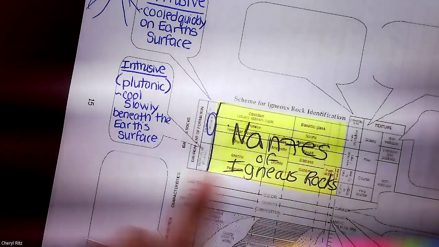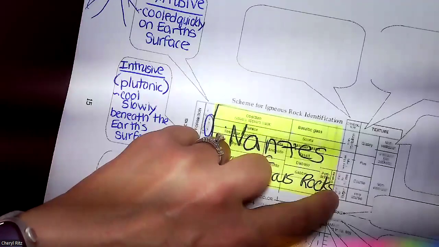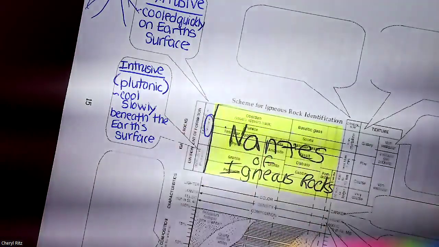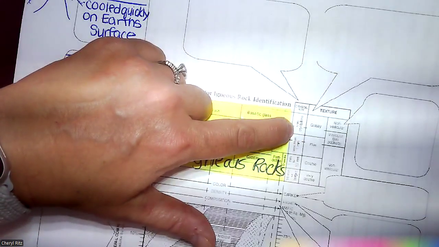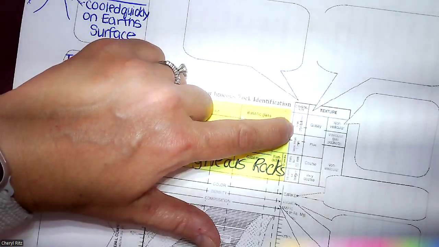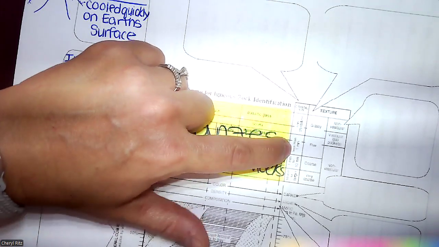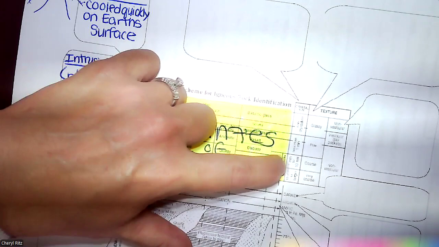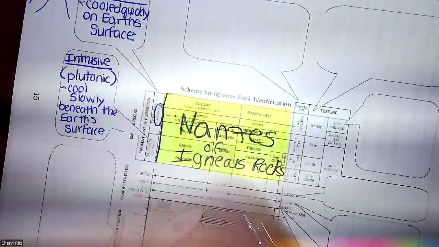Now the next thing over, so we do intrusive, extrusive. The next thing is crystal size. We have a few choices for crystal size. What does this box, which says non-crystalline, what do you think non-crystalline means? No crystals. Then it says less than 1 millimeter, 1 to 10 millimeters, and greater than 10 millimeters.